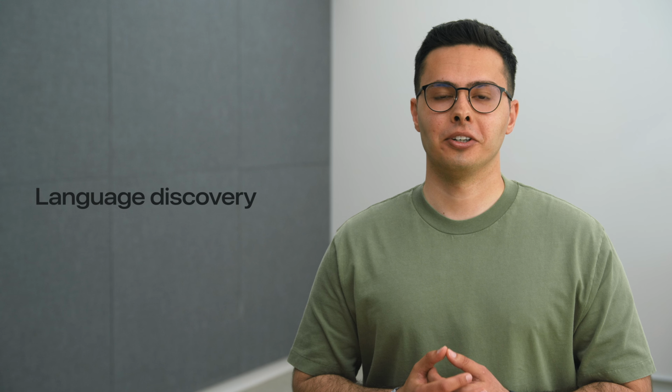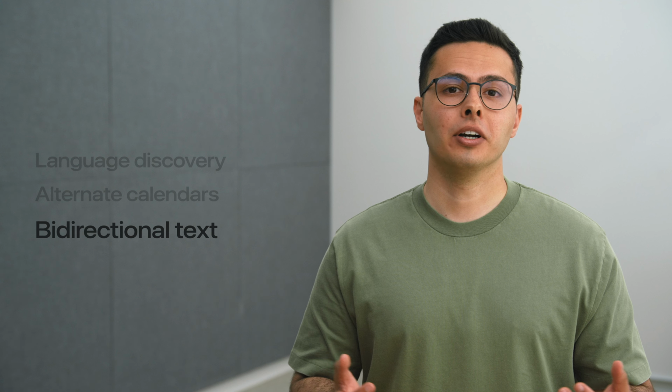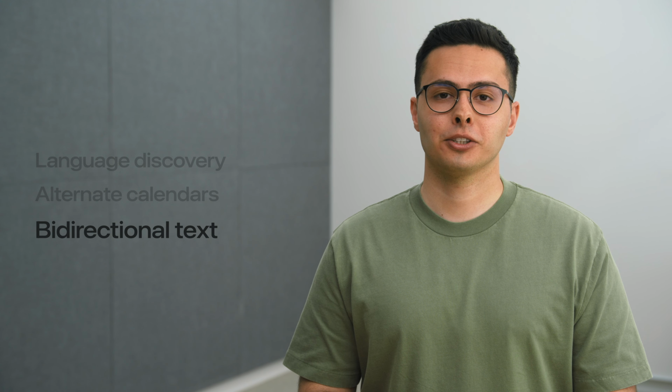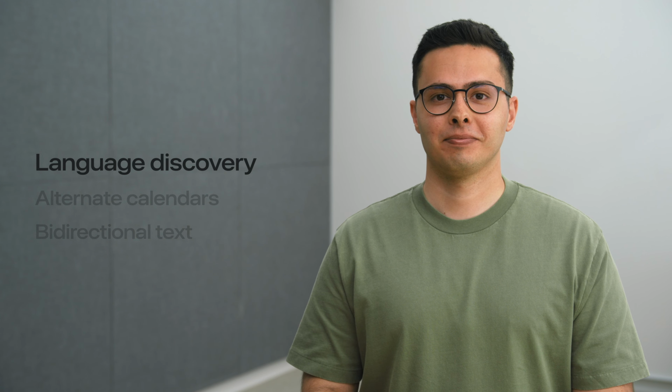Now, let's get into some new APIs that enhance your app's multilingual experience. We'll introduce a new feature, Language Discovery, learn how to support alternate calendars in your app, and explore advances in handling bidirectional text. Let's start with Language Discovery.